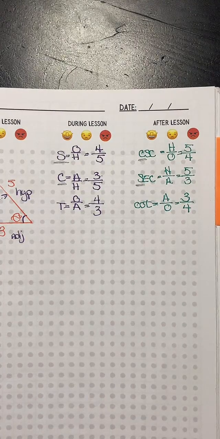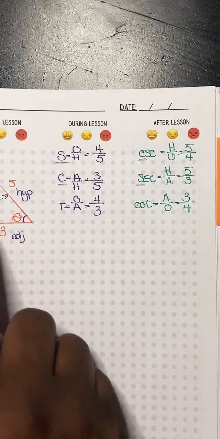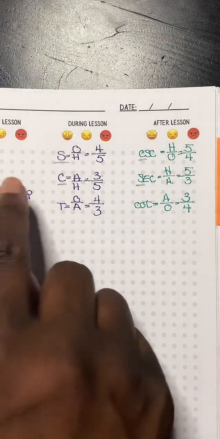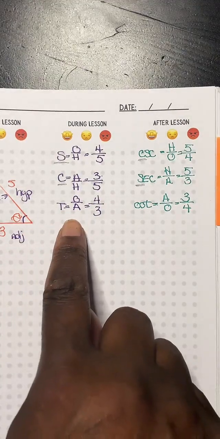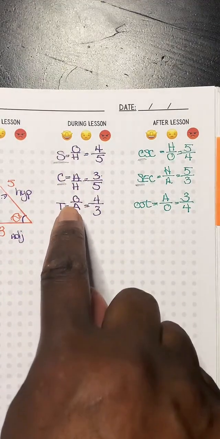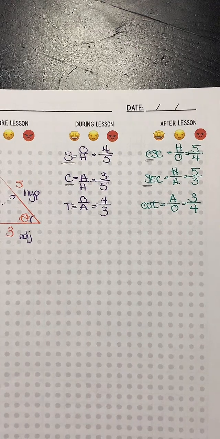Now, if you ever find you're missing a side, you're going to use the Pythagorean theorem to find that missing side. And then you can go into your SOHCAHTOA. All right, not a problem. So let's figure one out.